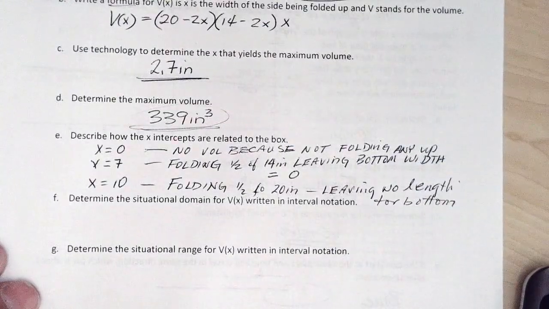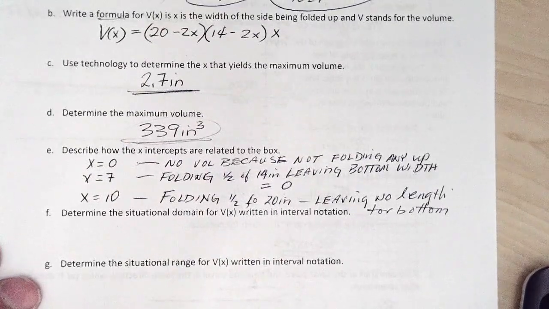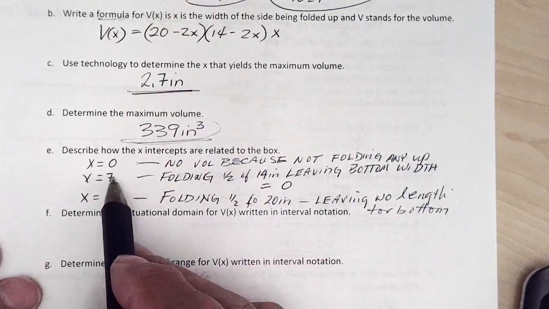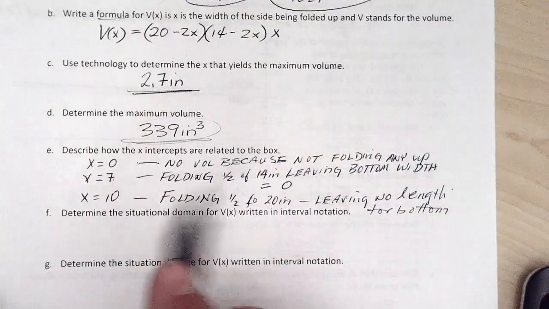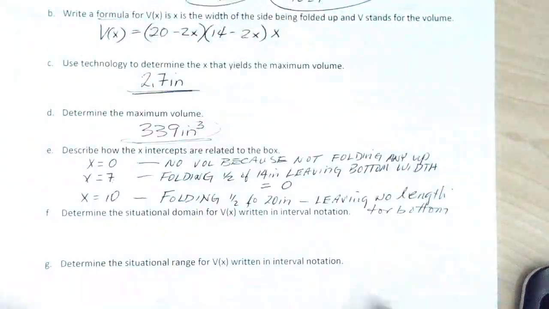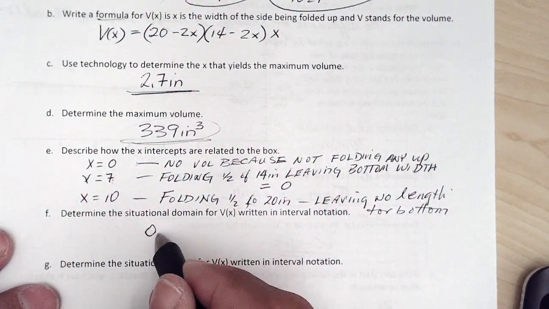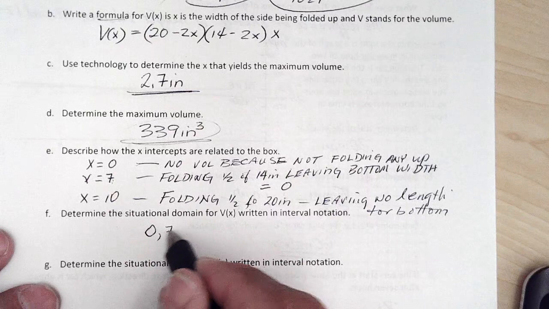Okay. Determine the situational domain. Well, anything over 7, we can't fold it anymore. If you only got 14 inches and you try to fold it up, the most you can fold up is 7 and 7 and make a box. So you could fold up anywhere from 0 to 7.